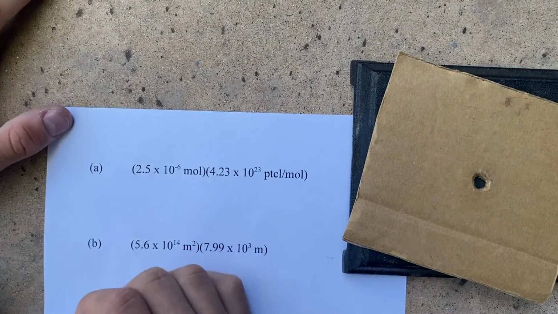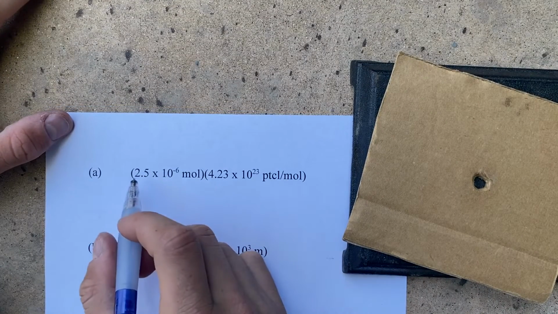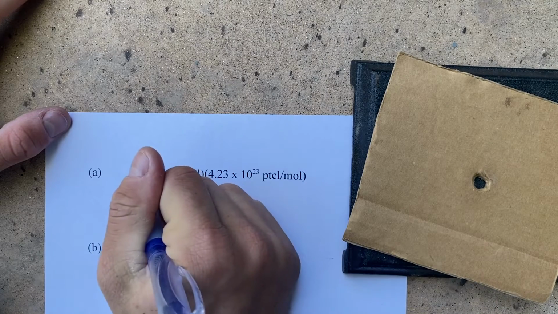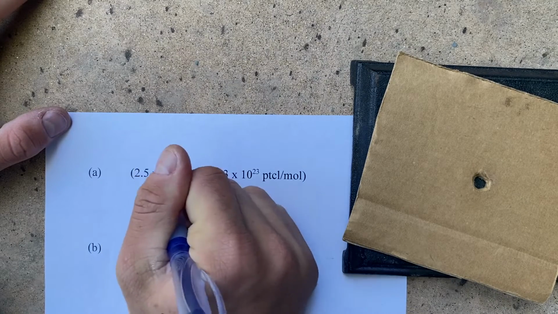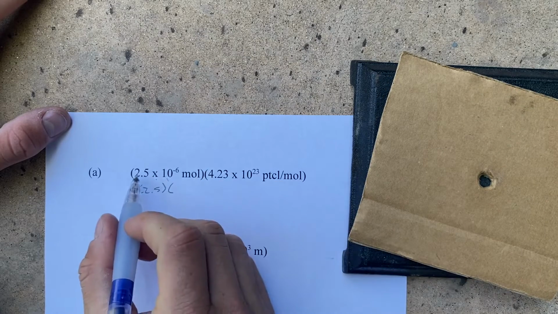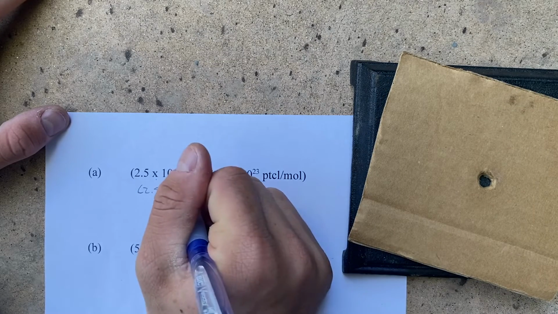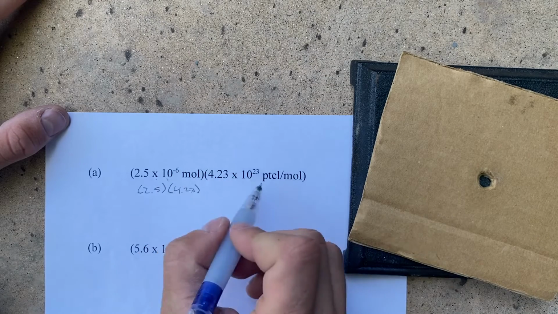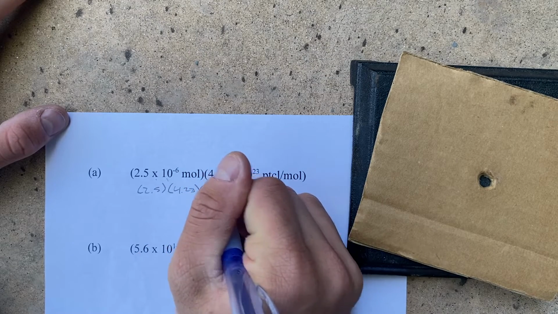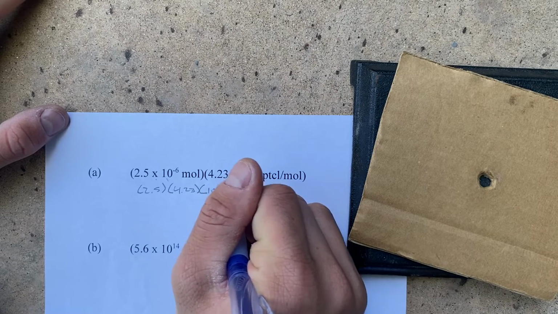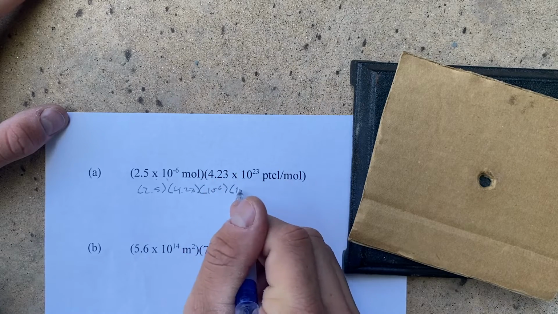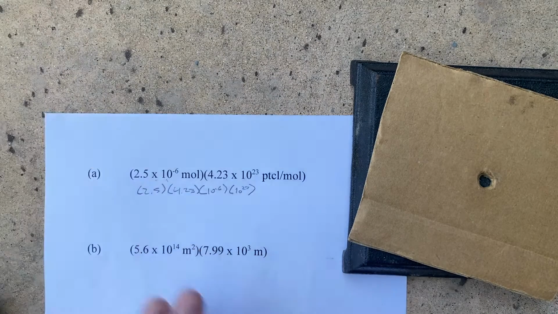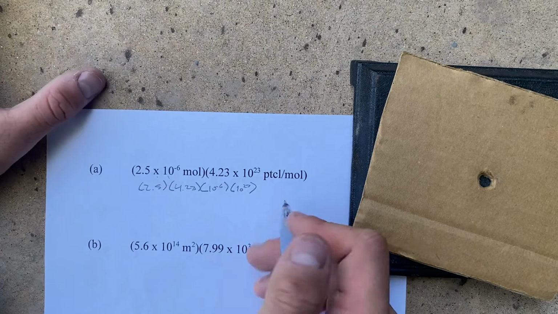So to do this problem, the first thing you want to do is separate what you're going to multiply. So what I like to do, I just write it out: 2.5, a number there, 4.23, and then I like to put the tens together: 10 to the -6th, 10 to the 23rd, and then here we can also do our units.